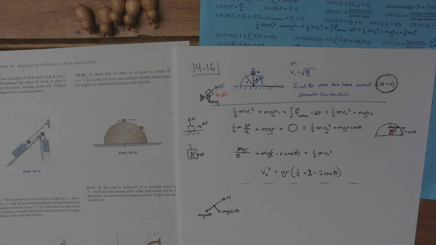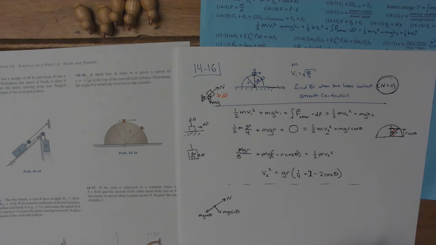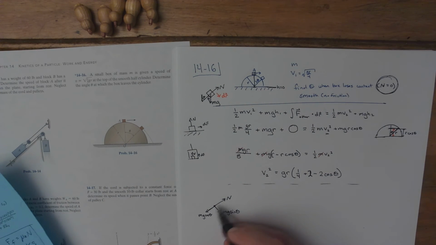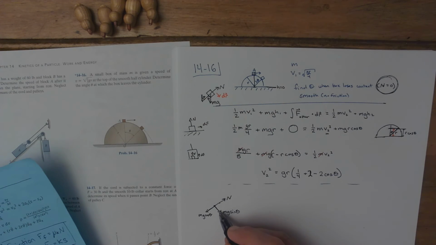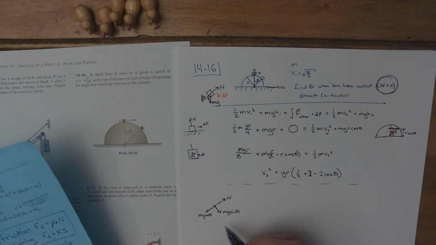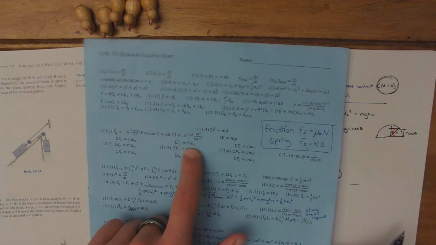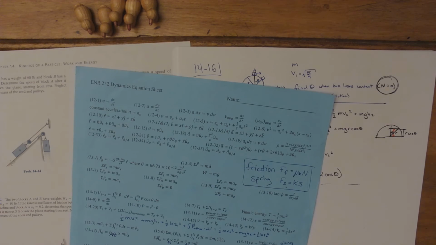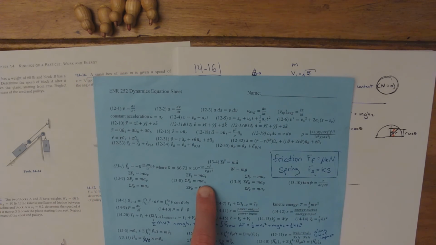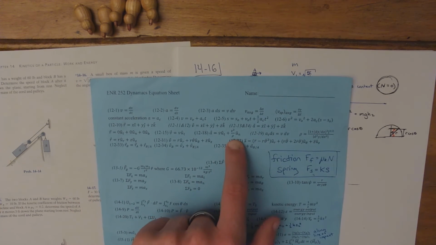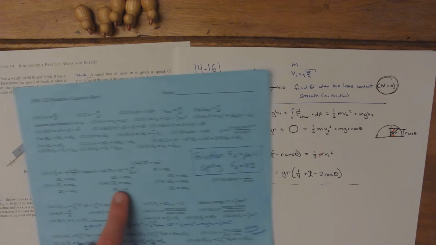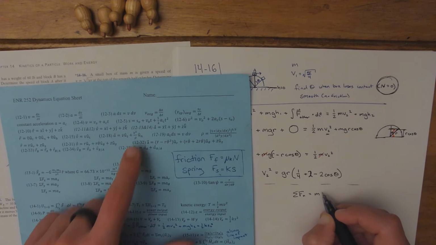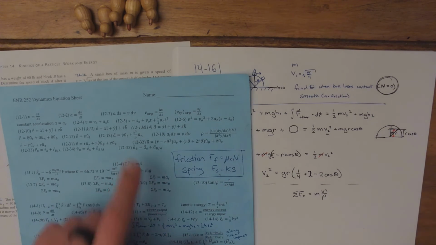Okay, so now I want to look at these two forces. This one is in the direction that the box is moving in, which is the tangential direction, and this is in the normal direction. And I know that when an object moves in a circle, I must have acceleration pointing towards the center of the circle, and that's v squared over rho. So I have the sum of the forces in the normal direction is equal to the mass times v squared over rho.